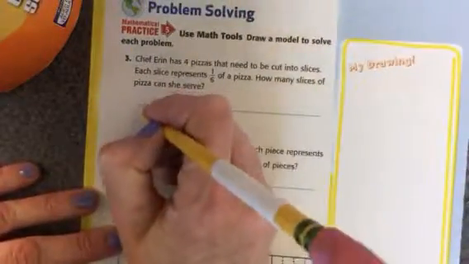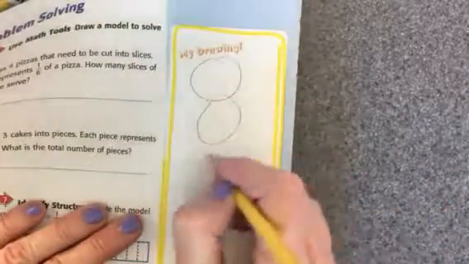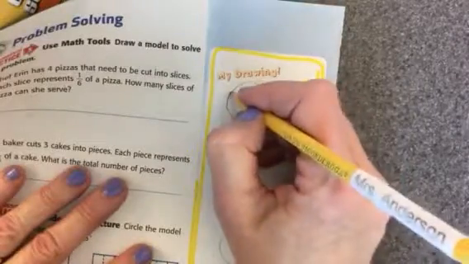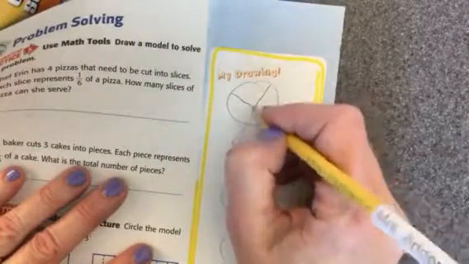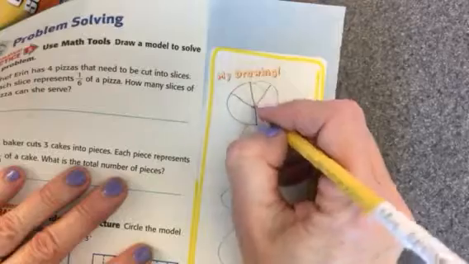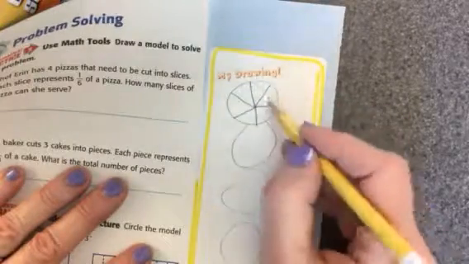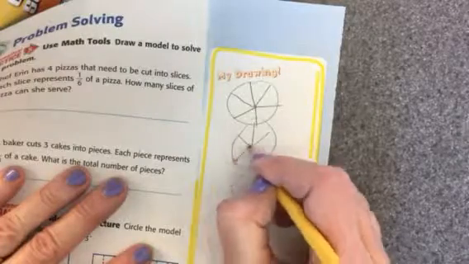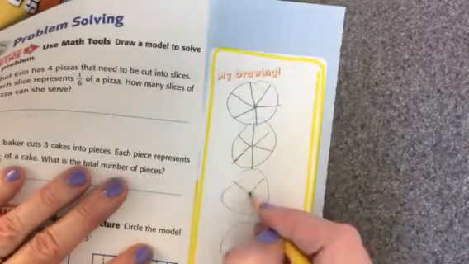Number 3, Chef Aaron has 4 pizzas that need to be cut into slices. Each slice represents 1/6 of a pizza. How many slices of pizza can she serve? So basically, there's 4 pizzas, and each pizza is cut into 6 slices. So I'm going to cut each pizza into thirds first, and then cut those pieces again into 6.